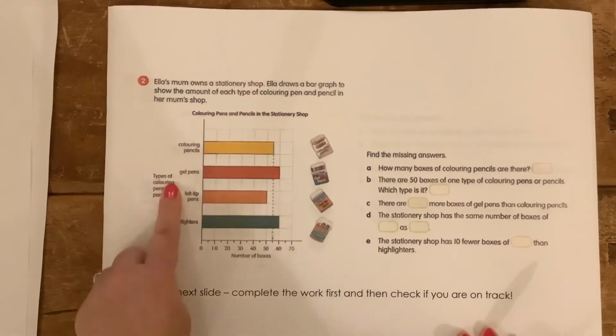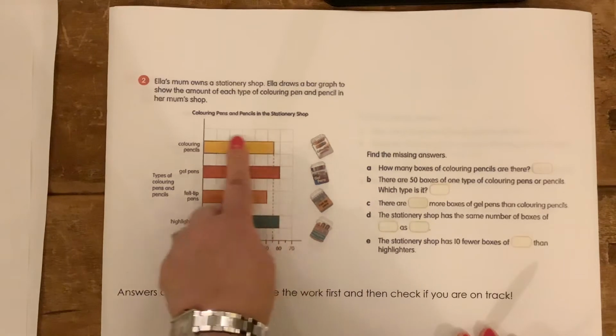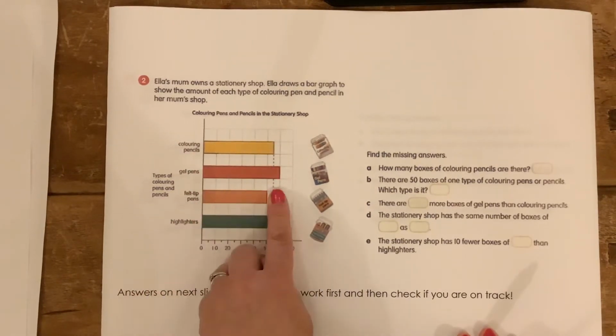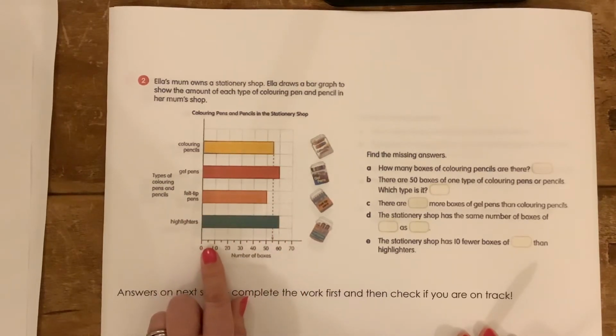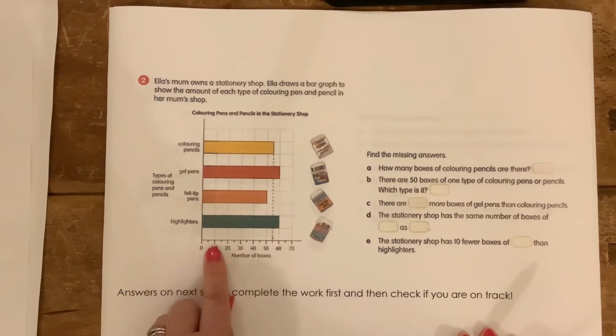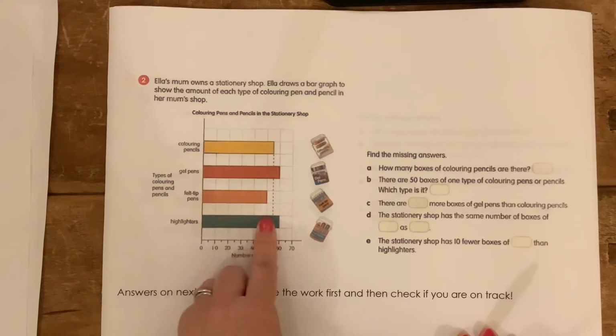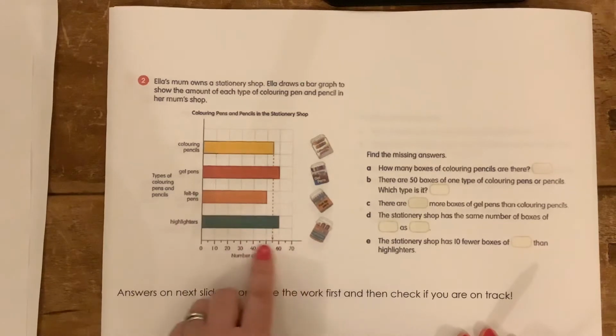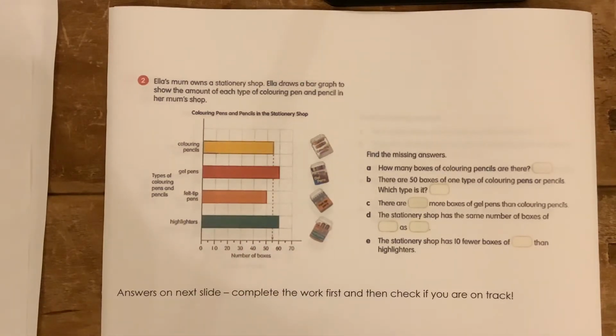And then down this axis, we have the types of colouring pencils and pens. So I know that this bar represents colouring pencils. This one is gel pens. This one is felt tip pens. And this one is highlighters. And then we have the number of boxes that were sold along the bottom. So again, you would follow the numbers along or follow the bar along and then go straight down to the number of boxes on the bottom axis to find the number. So pause the video and have a go at answering the questions.